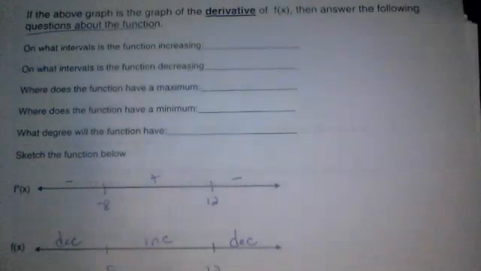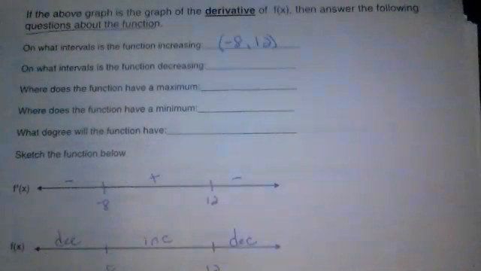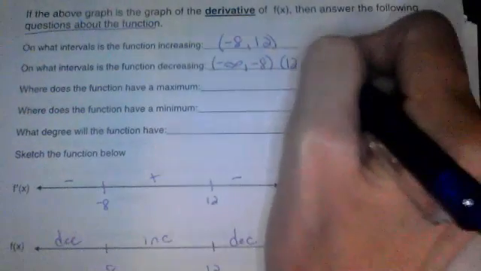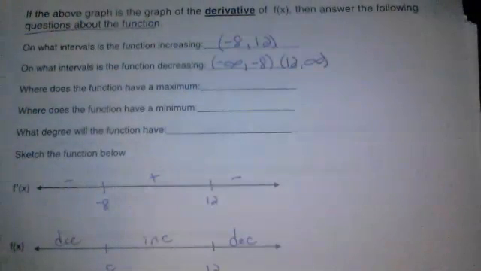So it says, on what intervals is the function increasing? Well, we can see that right here. It's wherever our derivative was positive. So the function is increasing on the interval from -8 to 12. Where's the function decreasing? Well, that would be on these outside pieces. So from -infinity to -8, and then again from 12 to infinity.